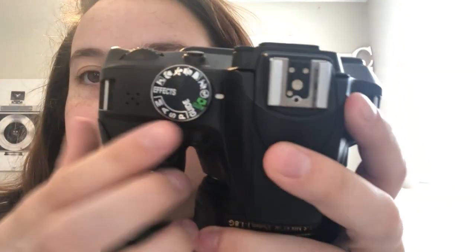Yep, that's what it's called. Then we have the shutter priority auto. Then we have programmed auto. Then you have your guide, you have automatic. Then you have all these little settings.